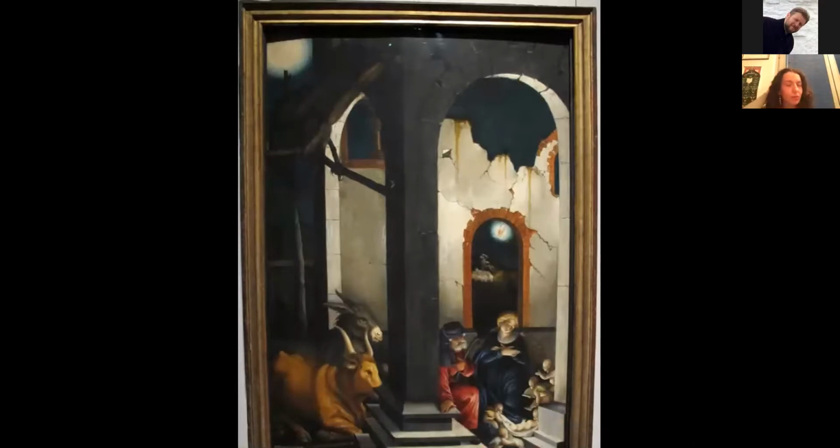Hans Baldung, what you see here, is around 1520. So you can see how the adoration of the child by Mary and Joseph, not only by the shepherds or the Magi, is a very, very long-lived iconography that started in the late 1300s.